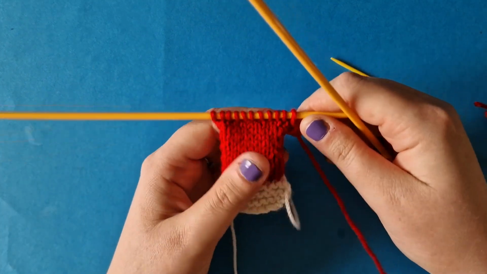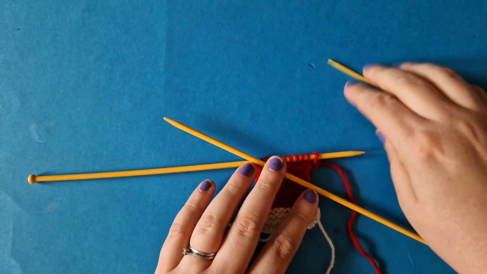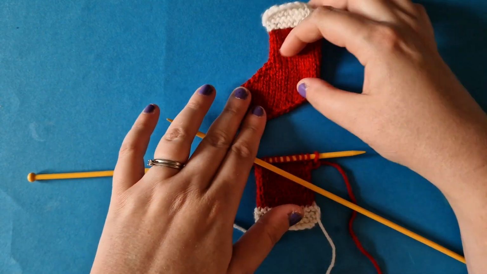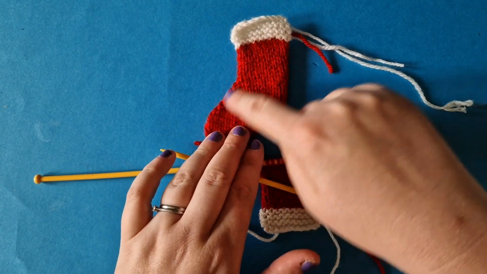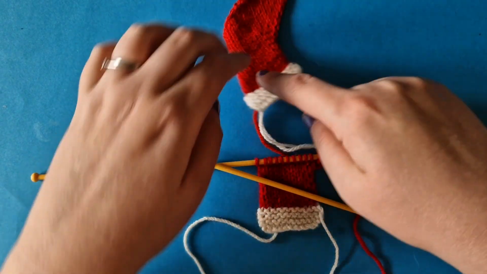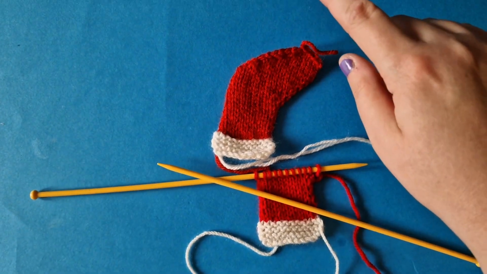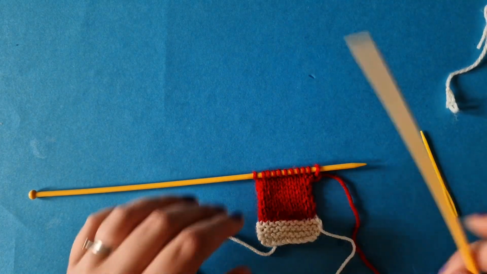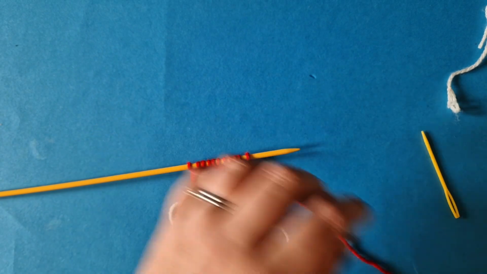Okie dokie, and as if by magic, I have a new stocking ready to go. So let's just remind ourselves really quickly. This is going to be a left leaning stocking. So our stitch increases, because we knit it upside down, are going to lean towards the right. Now this is the trickiest one to do, because it's just that little bit fiddly, but I will talk you through it, so do not panic.